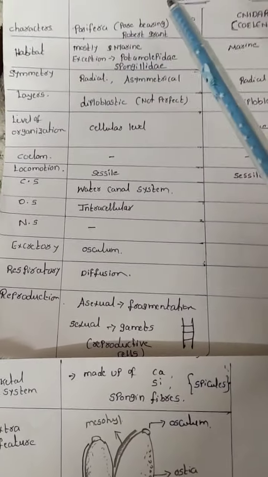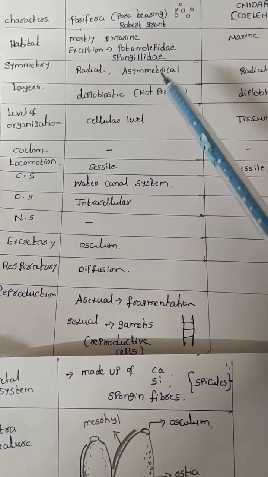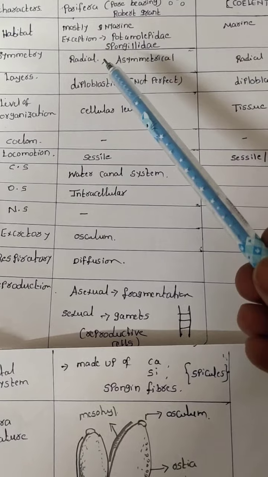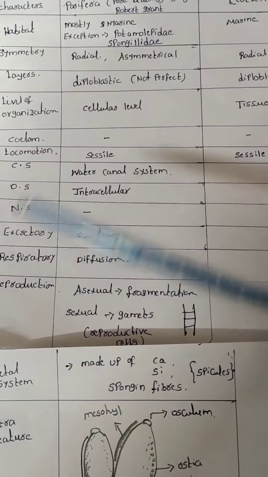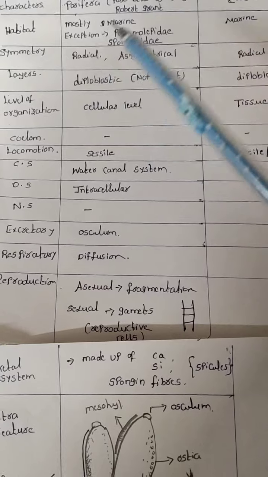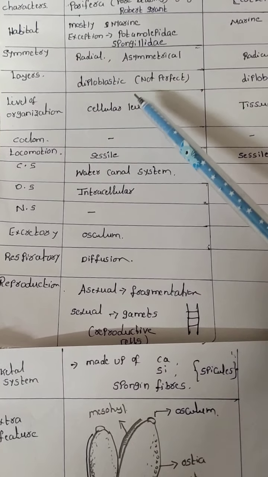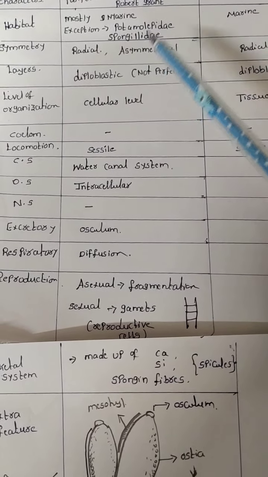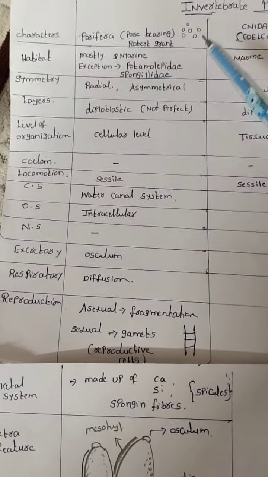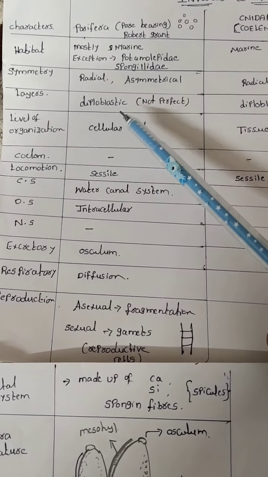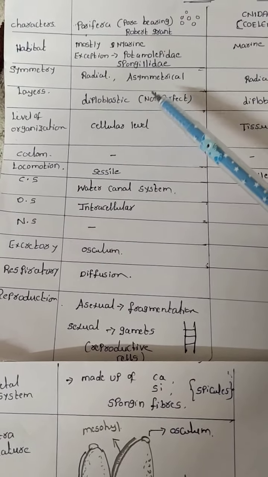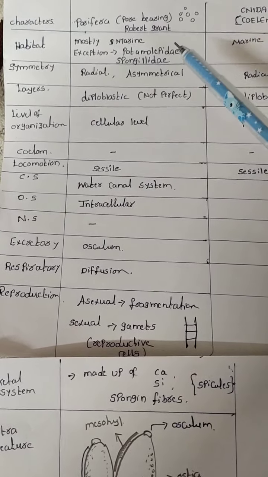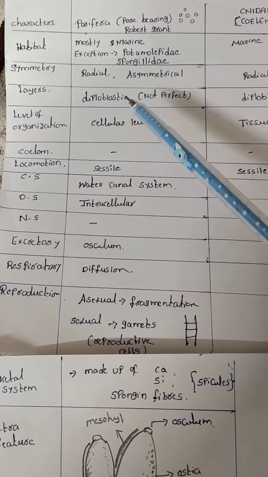I already said, in Porifera mostly the symmetry is asymmetry, and some also show radial symmetry. Okay, next, layers. What is the nature? They have two layers, which is called diploblastic nature. Keep in mind, in some textbooks, Porifera is not given as diploblastic. Why? Because perfect embryonic layers are not formed, but we can consider Porifera also diploblastic.